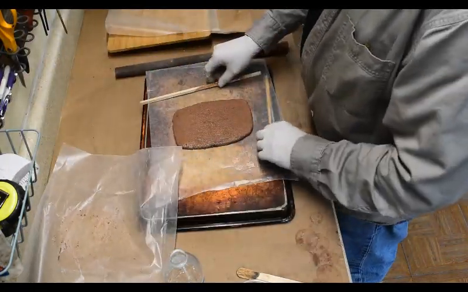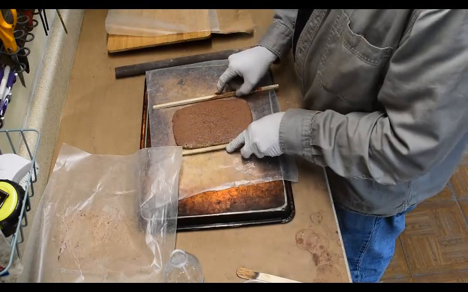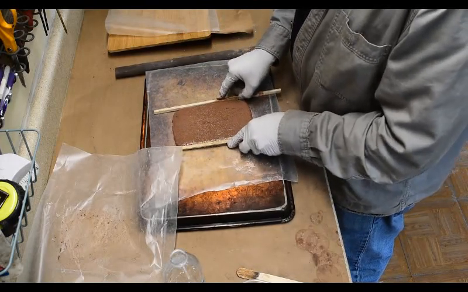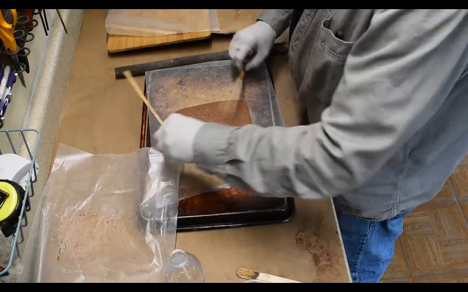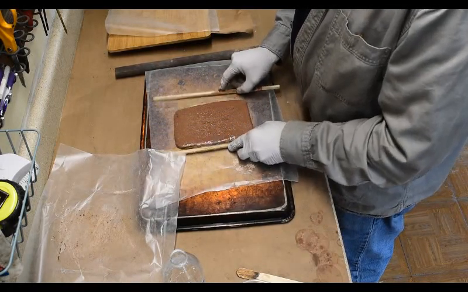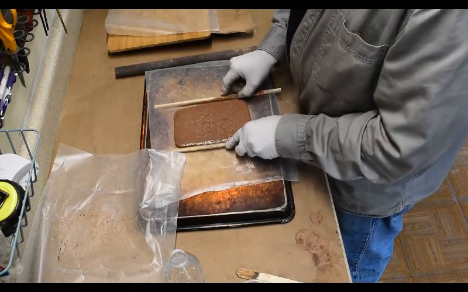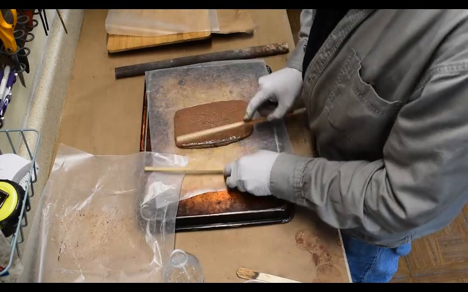Okay, that's pretty good. Even consistency. I'll just square up the edges a little bit. Doesn't have to be perfect, but that's just the way I like to do it.